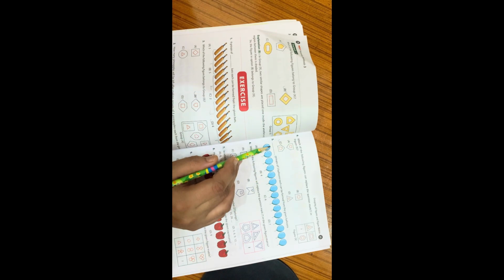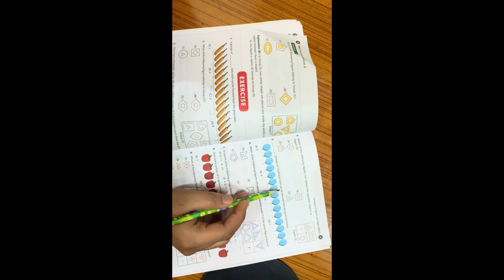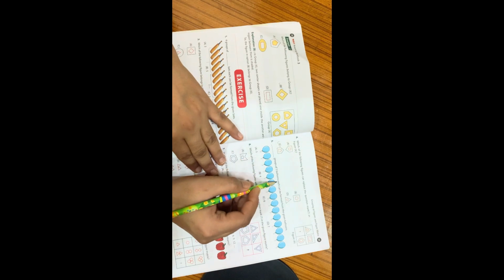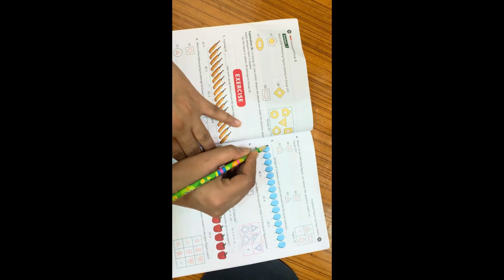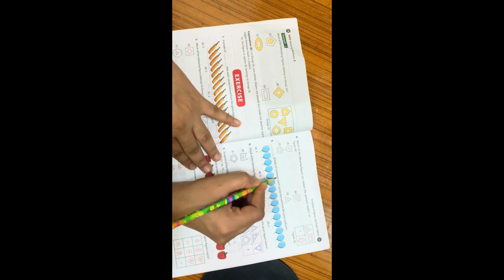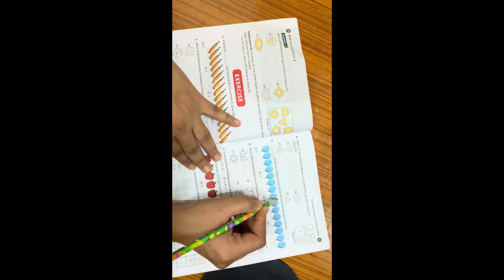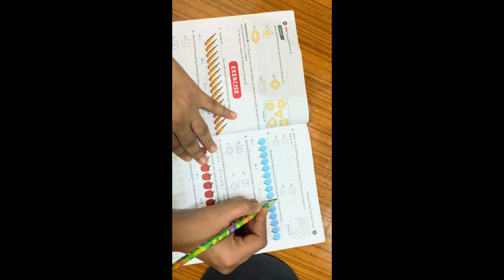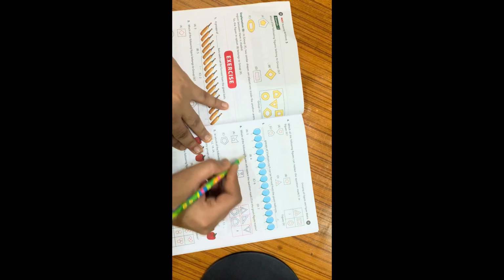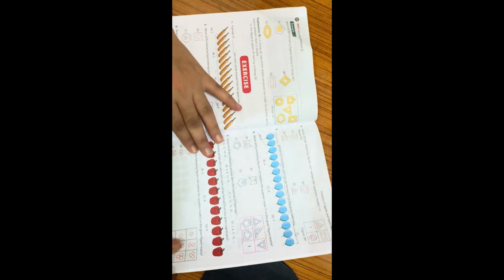Now question number 5. Dash groups of 3 balloons each can be formed from the given balloons. You have to choose 3 balloons each. 1, 2, 3, one group. 1, 2, 3, second group. 1, 2, 3, third group. 1, 2, 3, this is the fourth group. 1, 2, 3, this is the fifth group. How many groups? 5 groups. The right option is A.